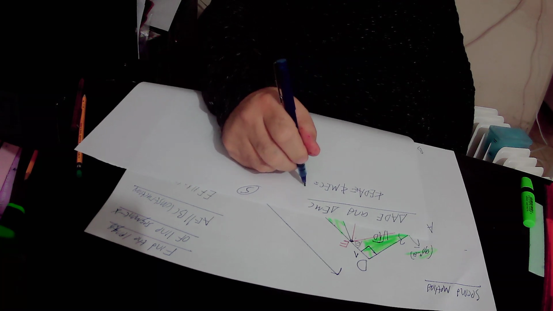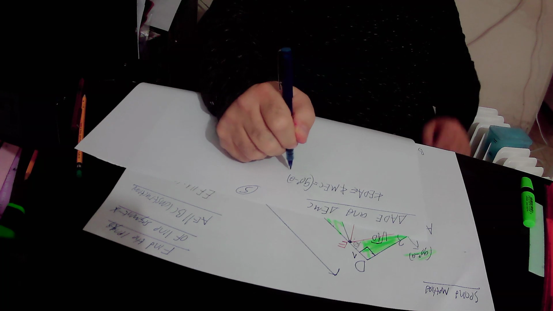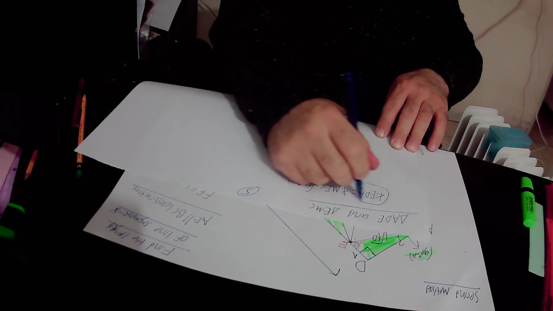Both angles are equal to 90 degrees minus theta. Therefore, they are equal to each other, of course.